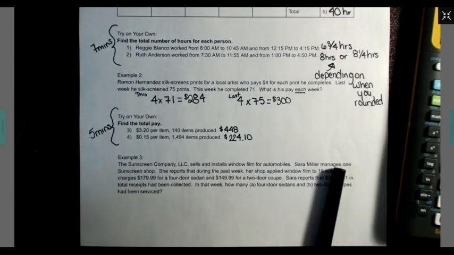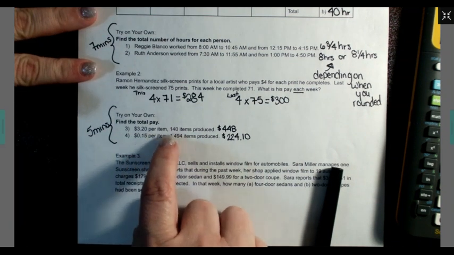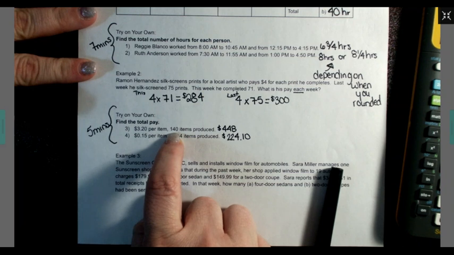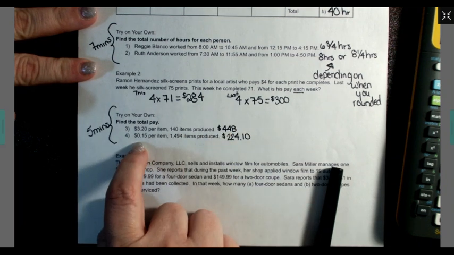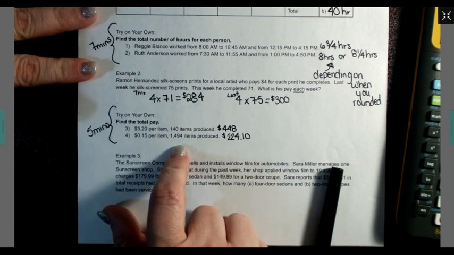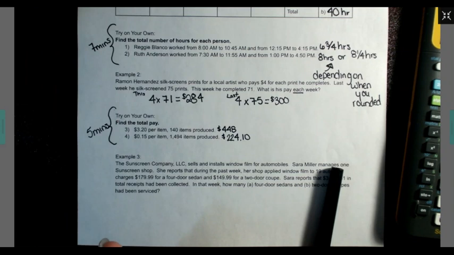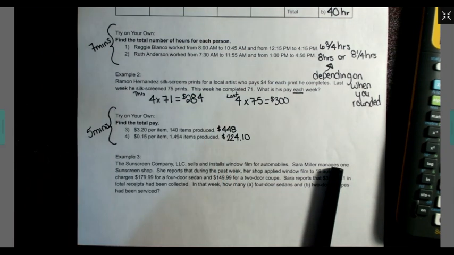As you can see, the answers have now been provided for you. Notice that this person got paid more. They produced less items, and their money is still more than this person that gets paid less but made more items. So it's not about quantity, or it's more about quantity and how much you make per item.